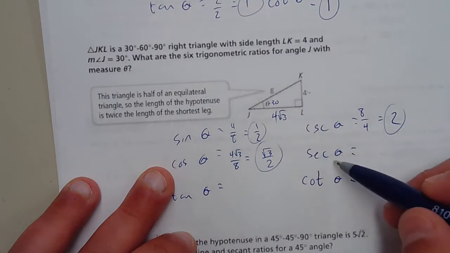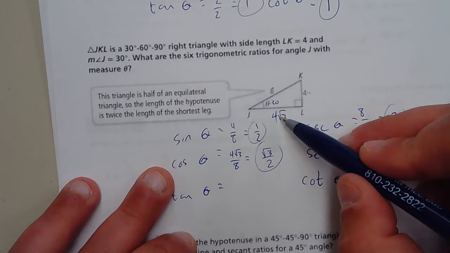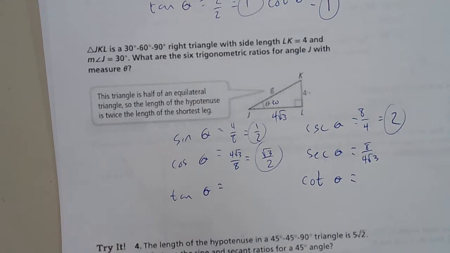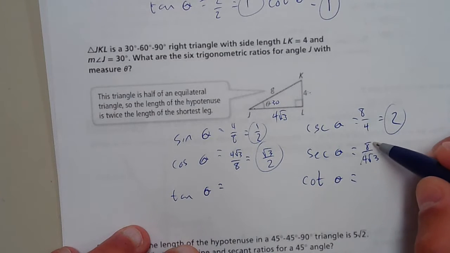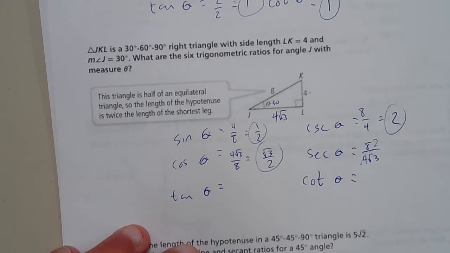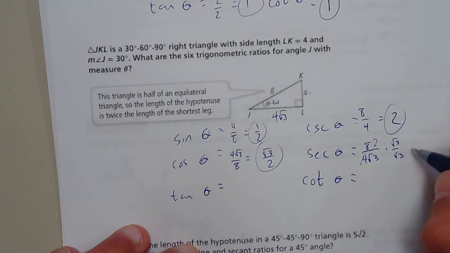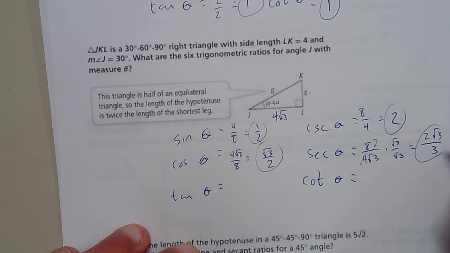Now when we go to do the secant, that's going to be hypotenuse over adjacent. So that's going to be 8 over 4 root 3. That does simplify to a 2 on top, but you still need to rationalize your denominator. So we're going to multiply it by root 3 over root 3. So we're going to get 2 root 3 up top and just a 3 on the bottom.